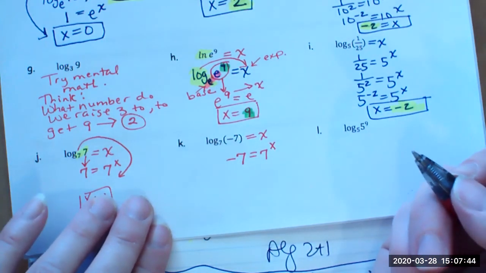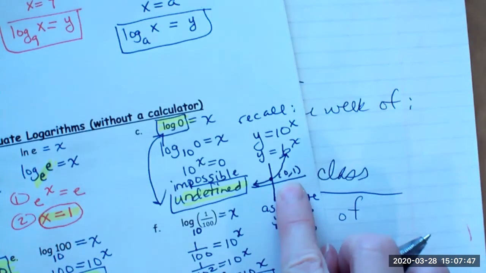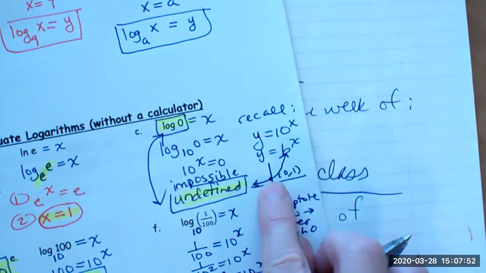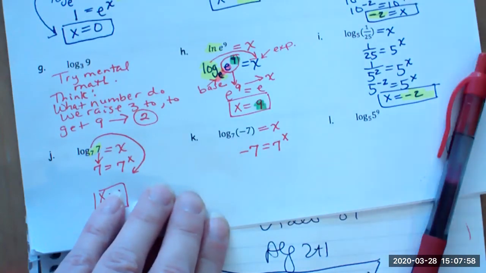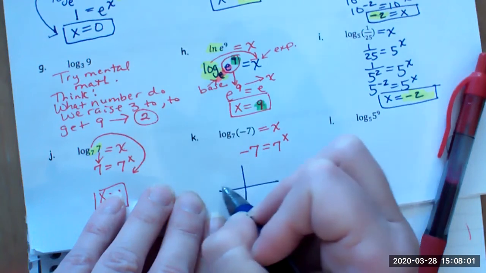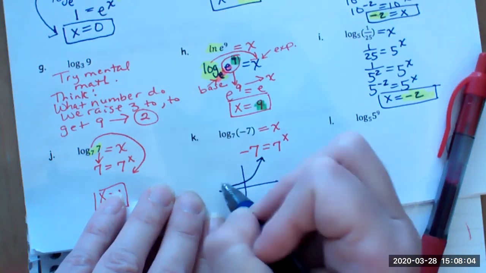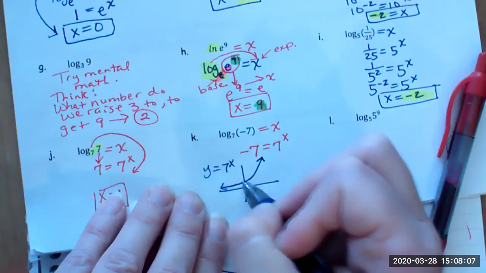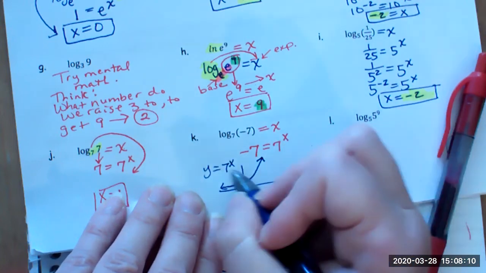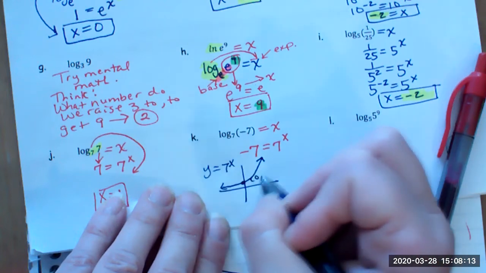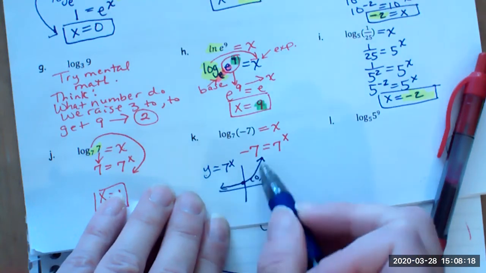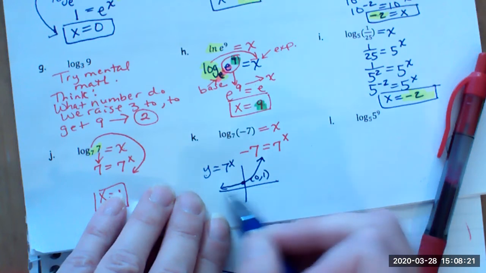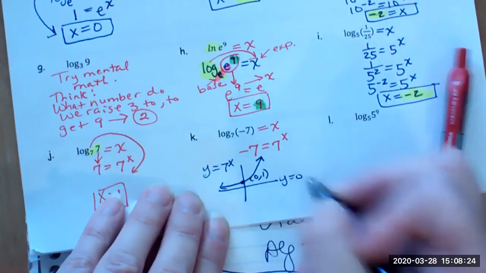Again, I'm going to draw a little sketch, just like I did up here for the base 10, and I'm going to make it look very similar, where again you have that y-intercept of 1. So let's consider that this is y equals 7 to the x. The y-intercept here again would be 1, because 7 to the 0 is 1. And you'll notice that the y values are never negative, because of that horizontal asymptote at y equals 0.